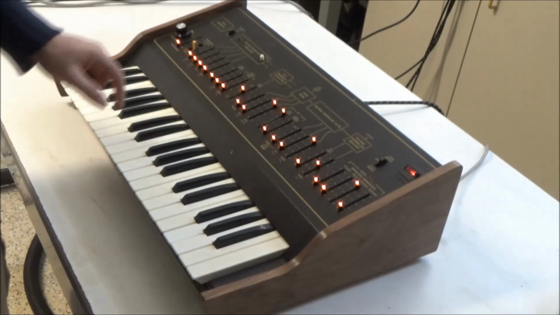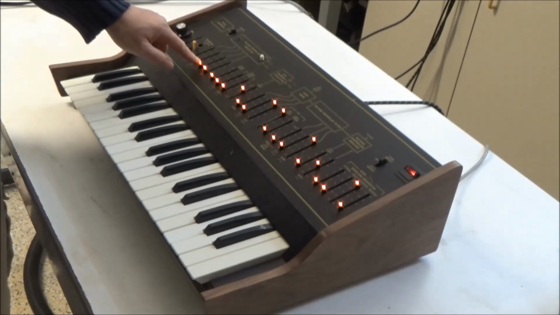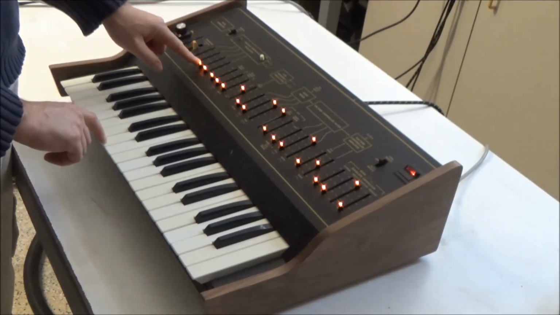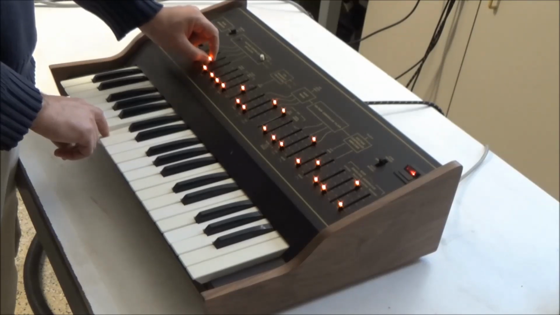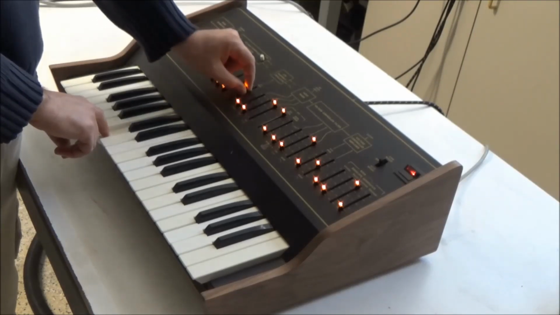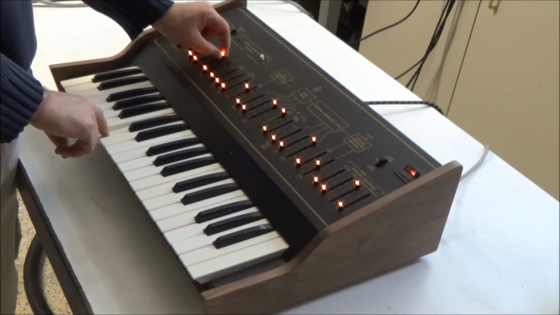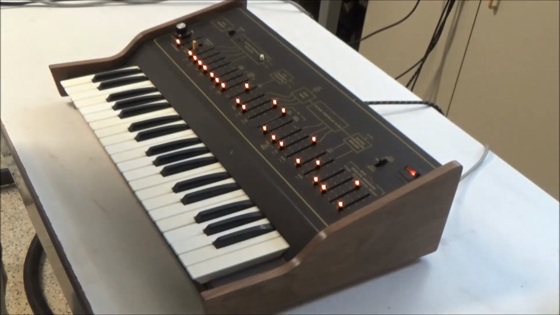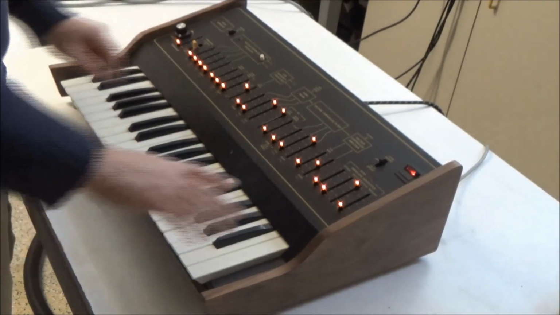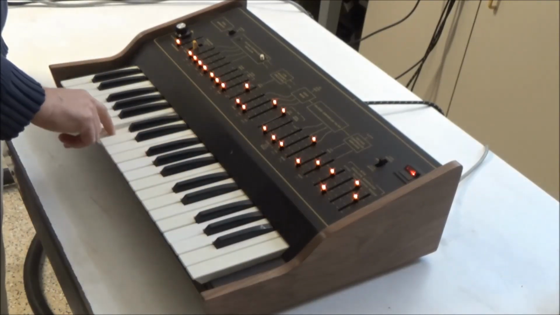So for sample and hold, we can turn the random sample and hold on with this switch, and then we can use the sample and hold slider to modulate the oscillator. And then we can use the ADSR to modulate the oscillator. So what we'll do, to make this a little more pronounced, is we'll add some attack and release. So this is with no modulation.